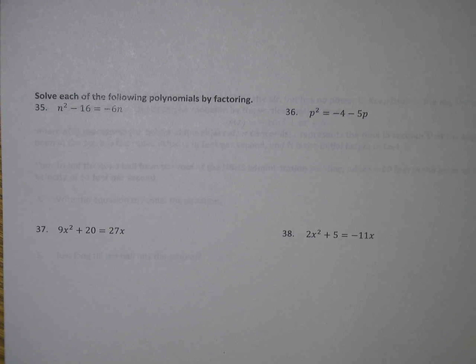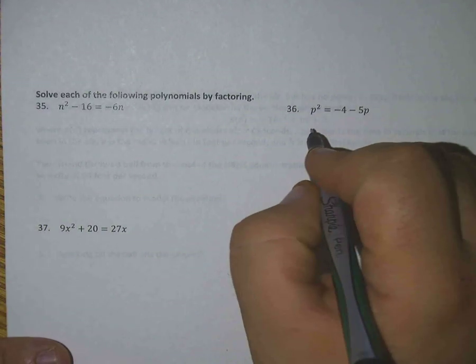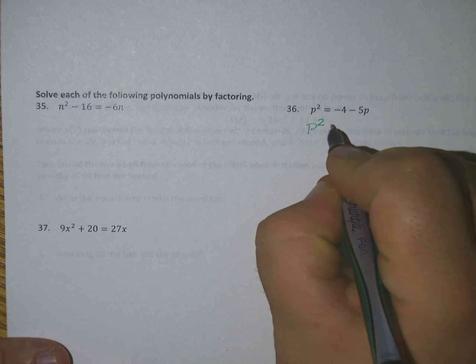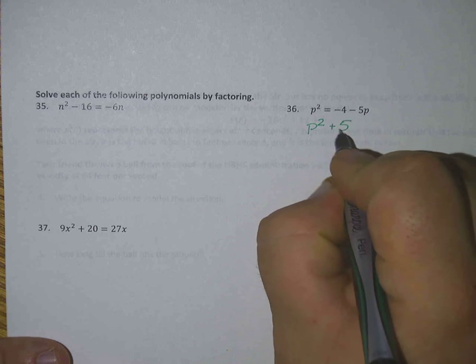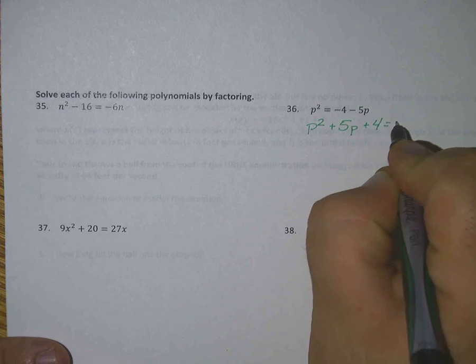And really what you're looking at doing is the same thing. I'm going to go ahead and do number 36, and then I'll leave the rest of them for you. First step is to get everything on one side and 0 on the other side. So that'll be p squared plus 5p plus 4 equals 0.